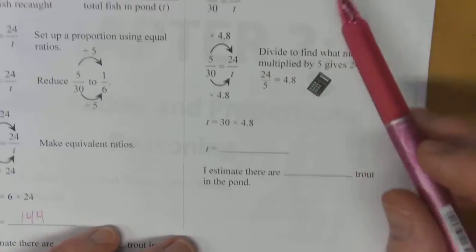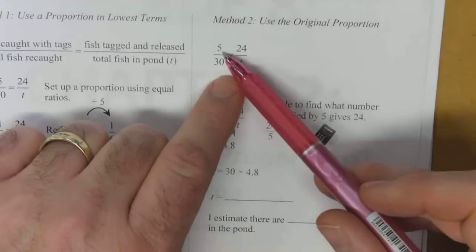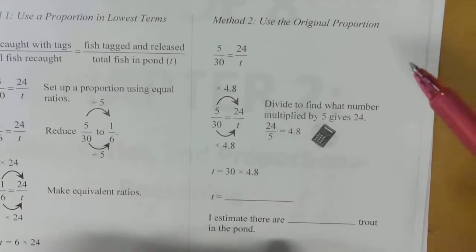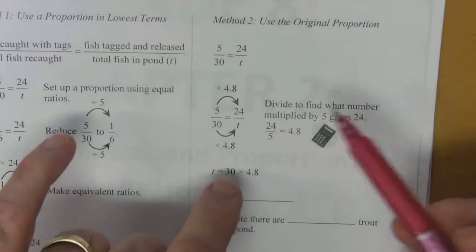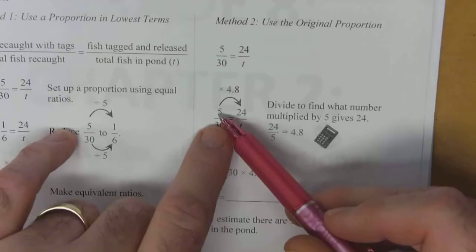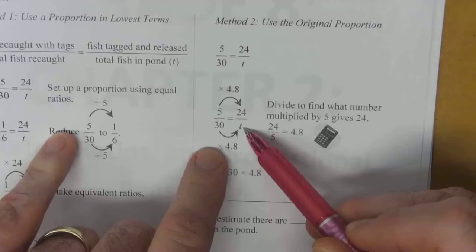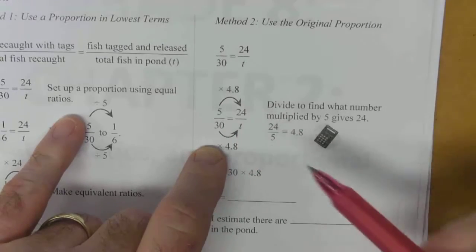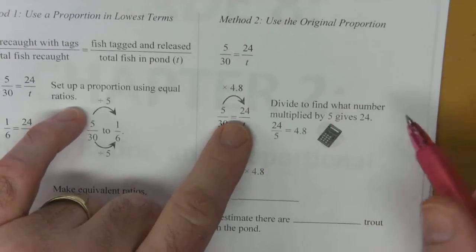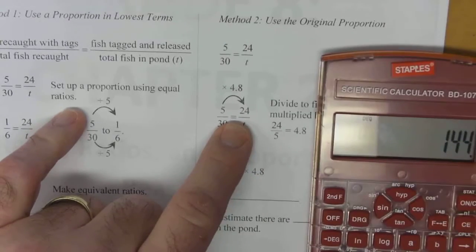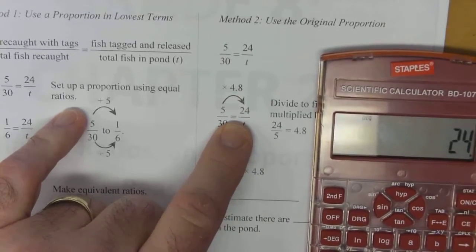Alright, use the original proportion. So here it is. 5 out of 30 is equal to 24 over t. We need to try and calculate t. Now, that means we need to figure out what to multiply 5 by to get to 24 so that we can multiply 30 by that same number. We can reverse this process. So what you do is instead of multiplying, go backwards. Start with your 24 and divide by 5.